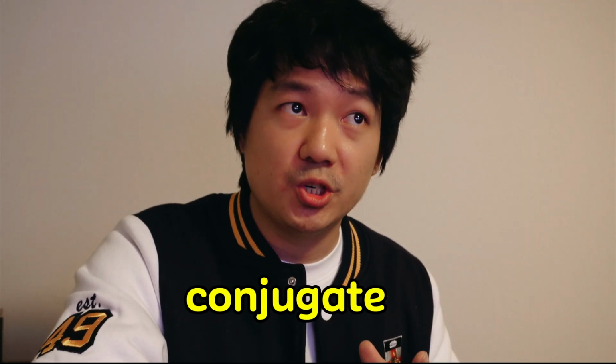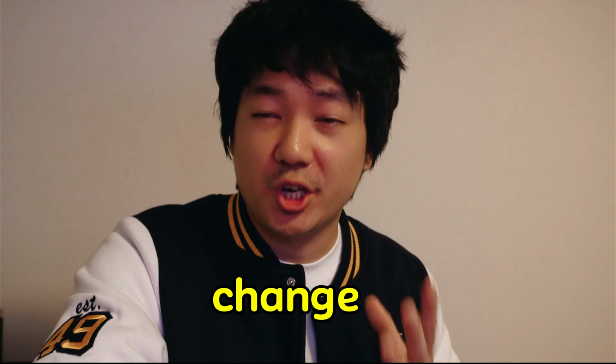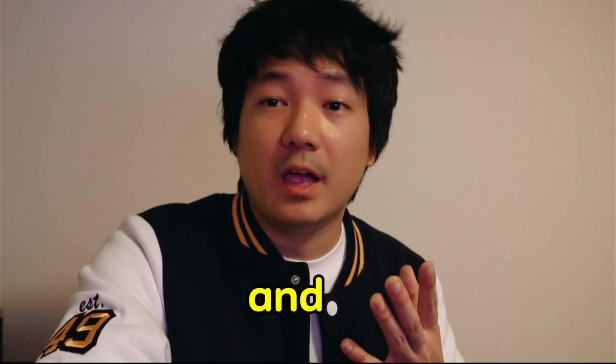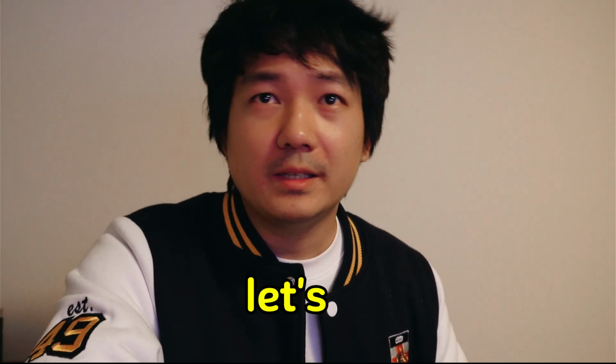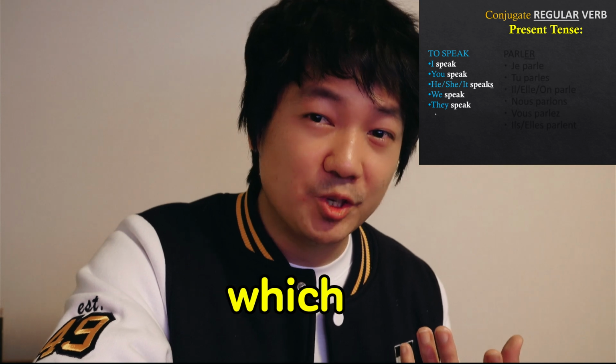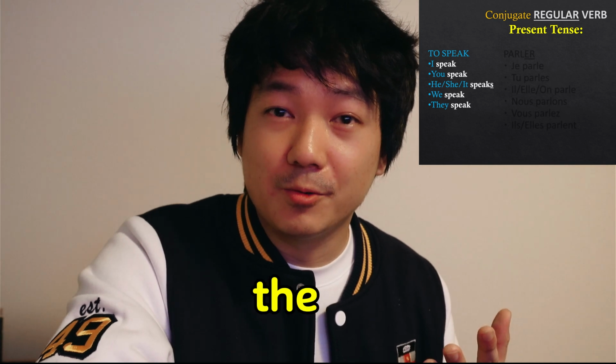When I want to conjugate, I want to change the form of the verb according to the subject pronoun and the tense. So let's actually try to conjugate the verb to speak, but now in French, which is the verb parler, which ends in ER, by the way.